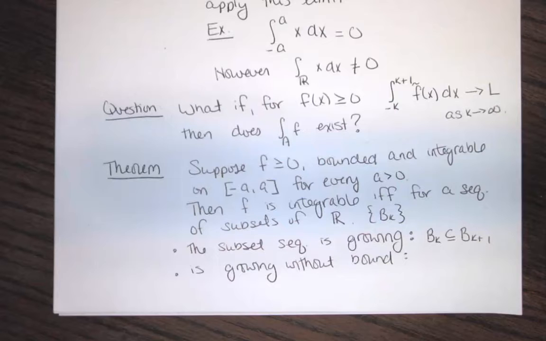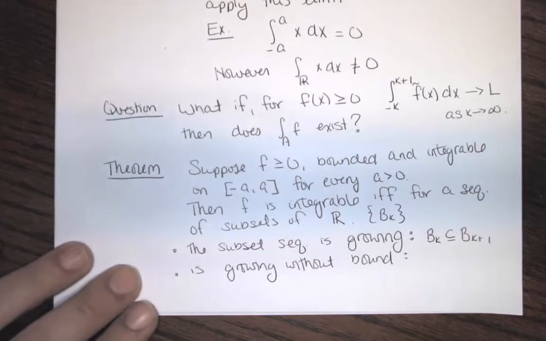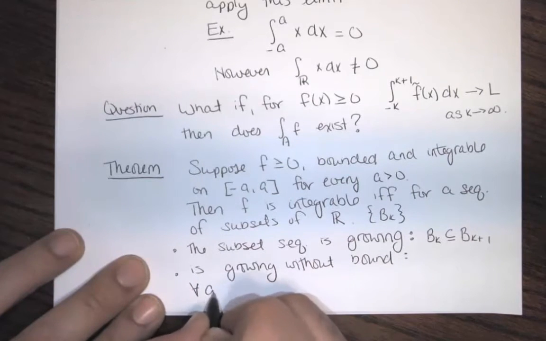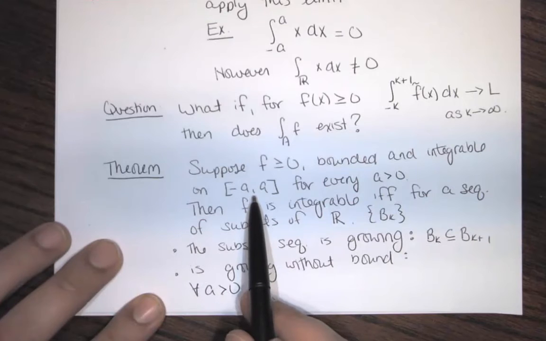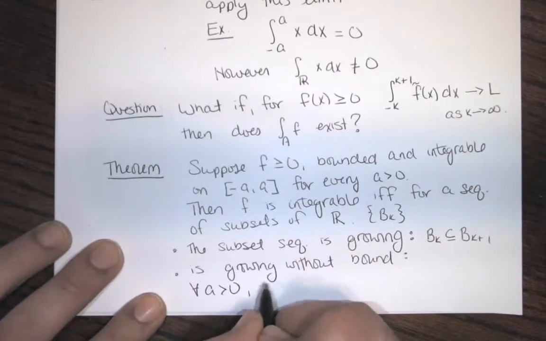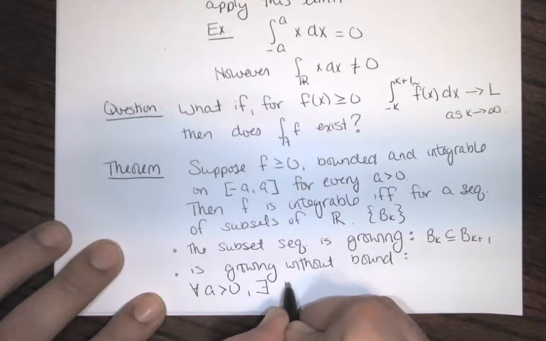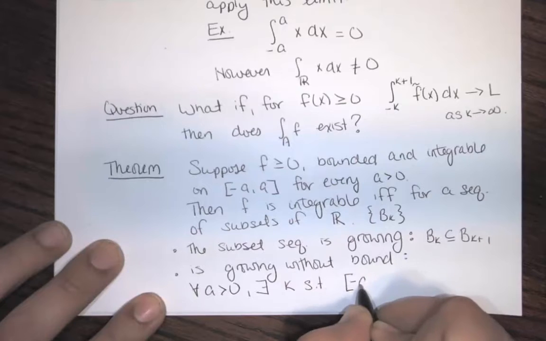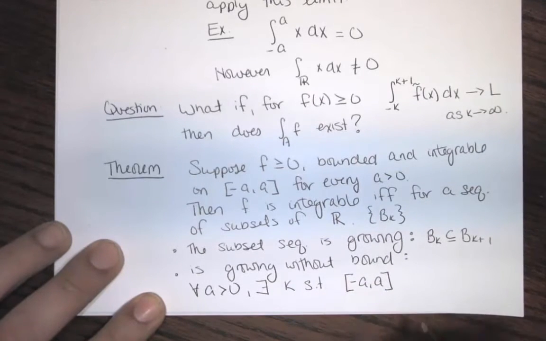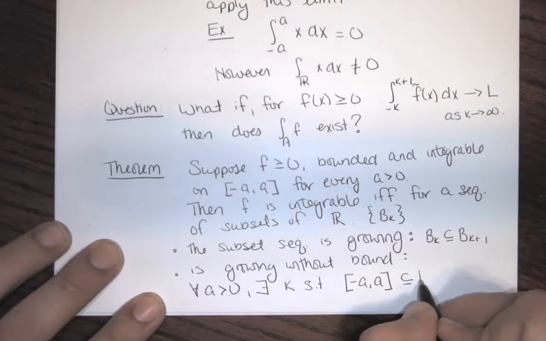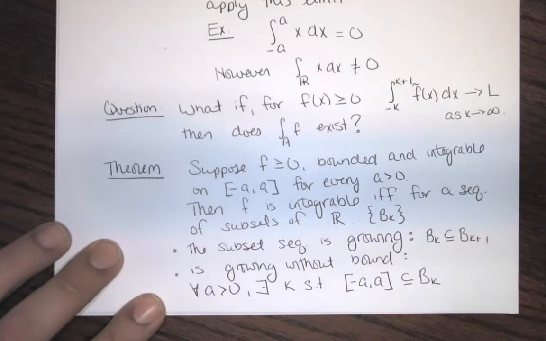What do I mean that these subsets of R are growing without bound? Well, what I mean is for all of these intervals, that is, for every positive a, there exists a k such that the closed interval is contained in some b_k.